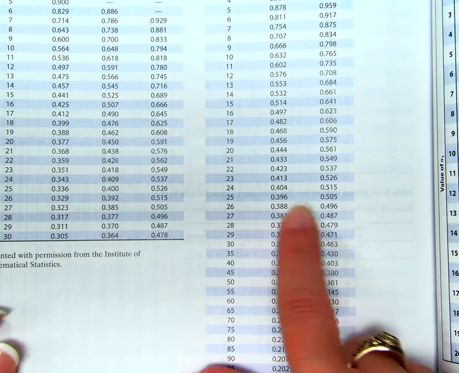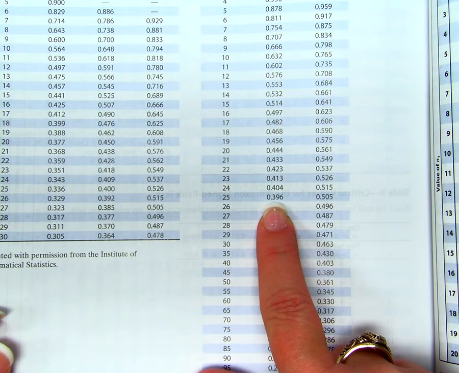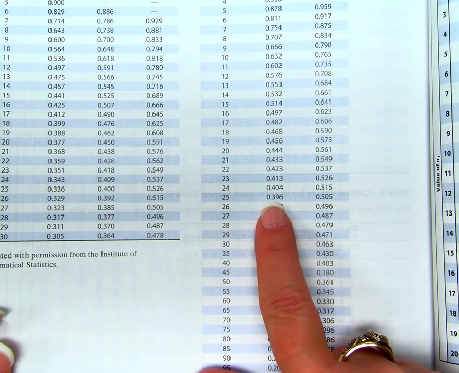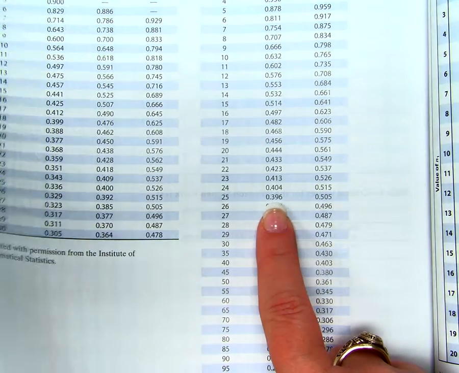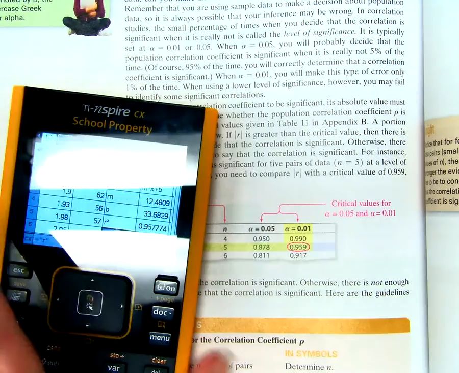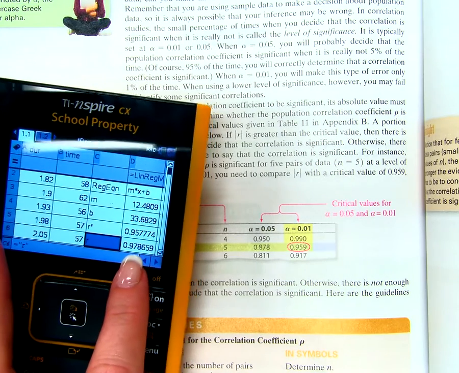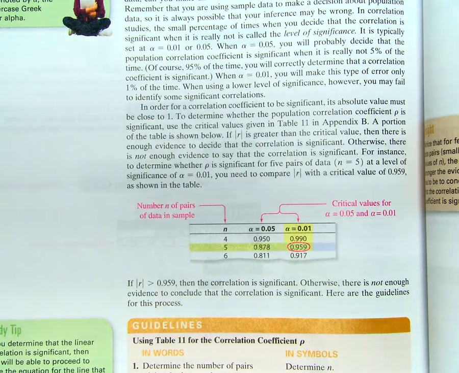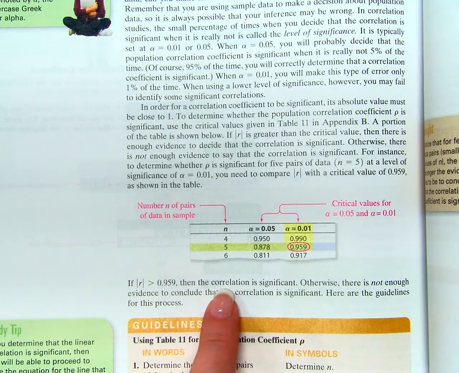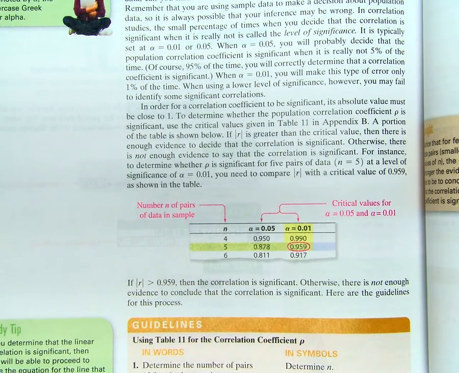to either 5% or 1%, depending on what it's asking me. Let's just say 5% for now. That's 0.396. Can you remember that for just a second? Is the absolute value of our R greater than 0.396? Yes, so we're saying then the correlation is significant in this particular example.